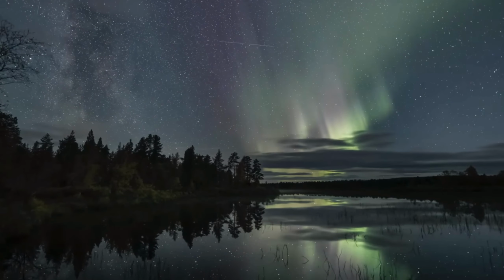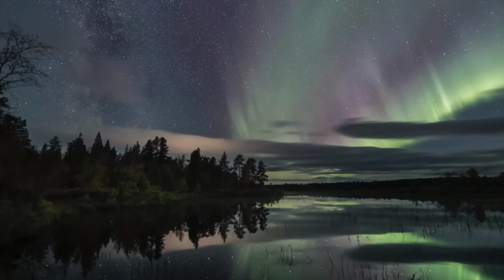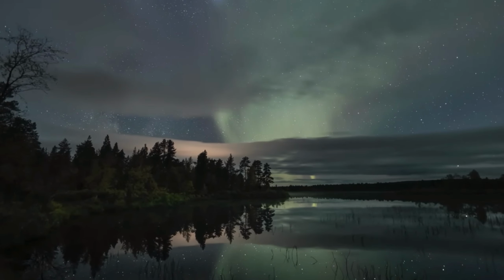The northern lights have held cultural significance for many civilizations throughout history. They have been seen as a sign of good or bad omens and have inspired myths and legends.